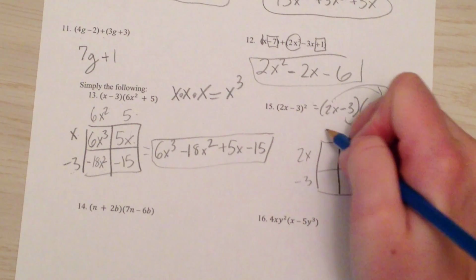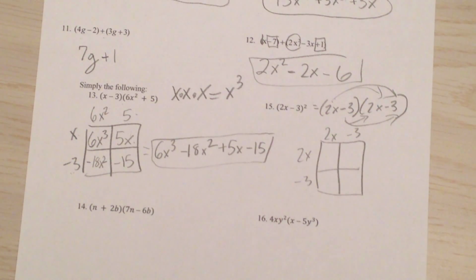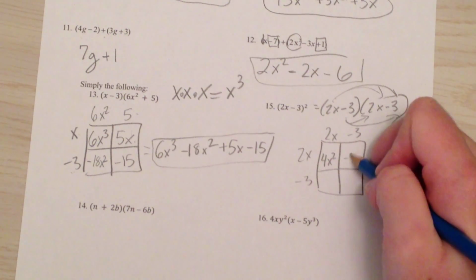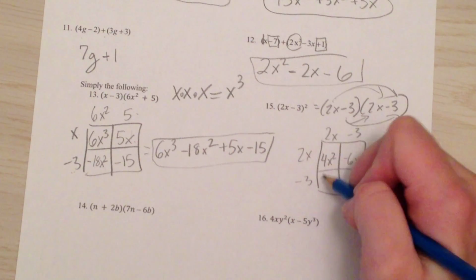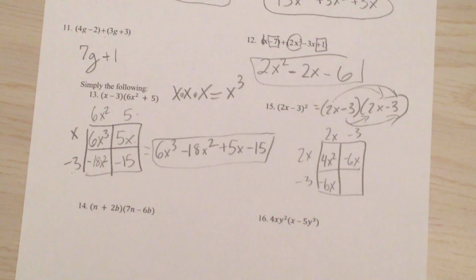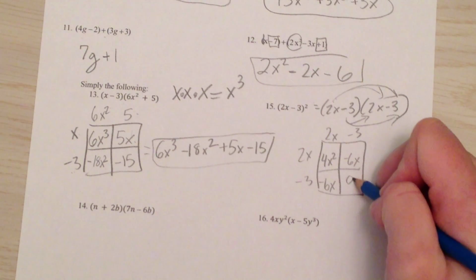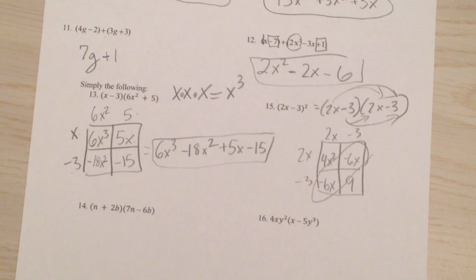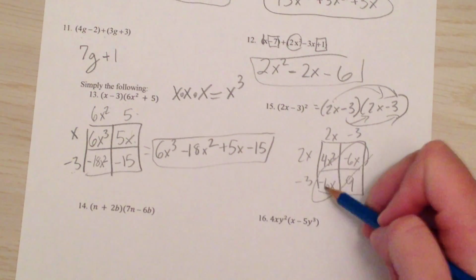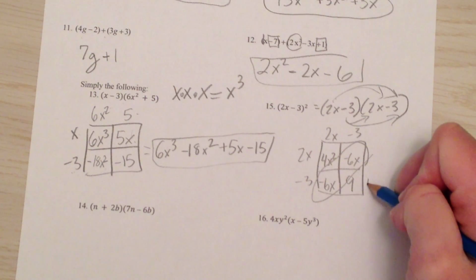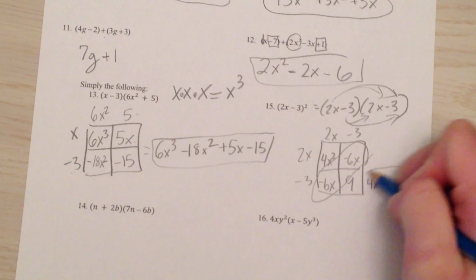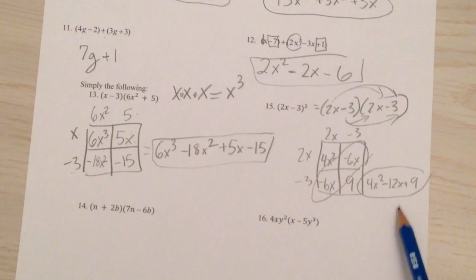I've got 2x and negative 3 on both sides. So when I multiply this together, I get the 4x squared. I get the negative 6x. I get another negative 6x. And then finally, negative 3 times negative 3 is a positive 9. Here we are actually seeing some like terms on the diagonal, so we're going to add those together. Remember, when you add, you don't mess with exponents. So that's going to be 4x squared minus 12x plus 9 when we're all done. So negative 6 plus negative 6 is negative 12x.